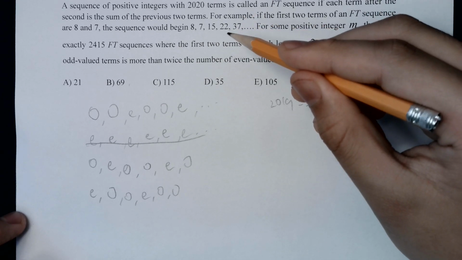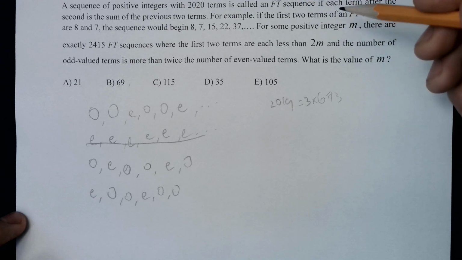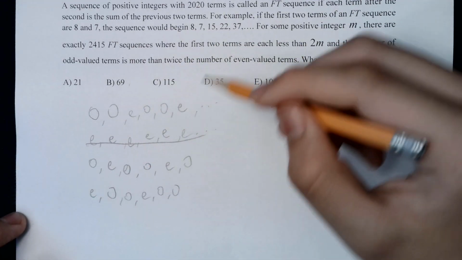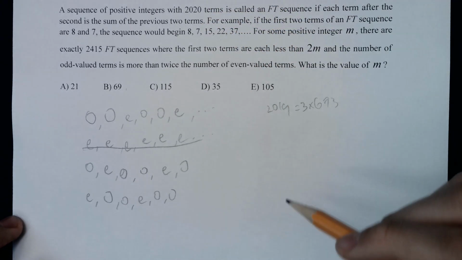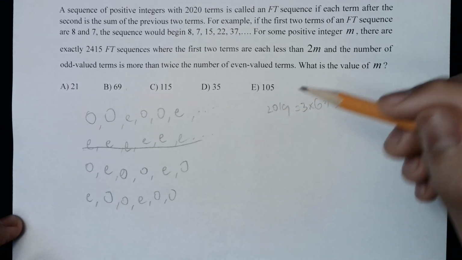The 2020th term has a remainder of 1 when divided by 3, which means it's going to be the first term in our core, or odd. So if we have this pattern all the way to the 2020th term, our odd value terms will be more than twice the number of even value terms.